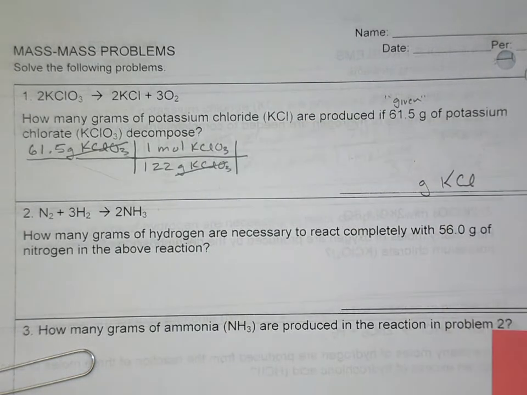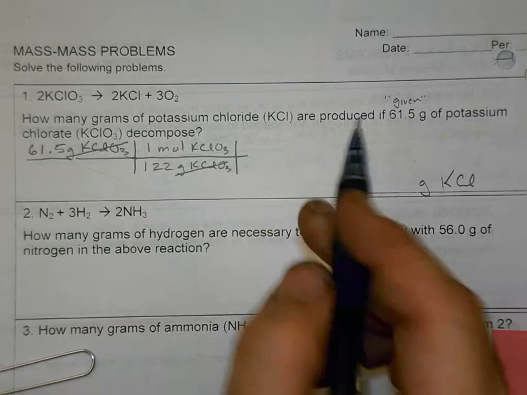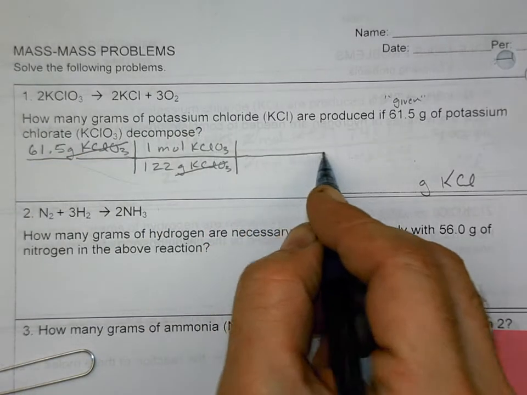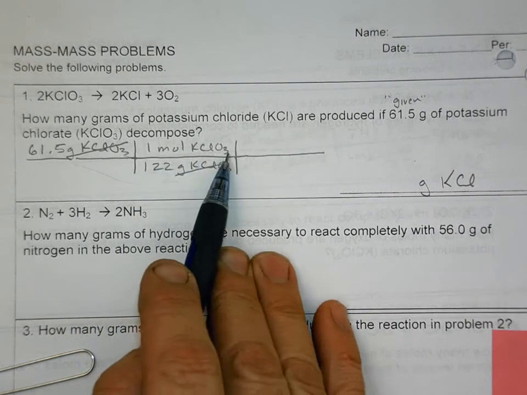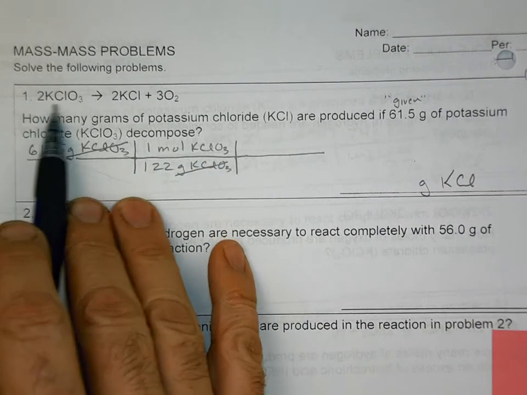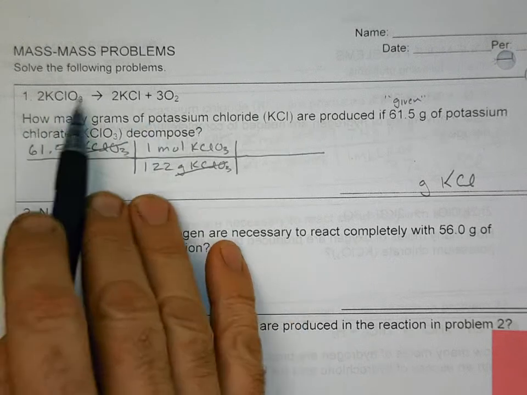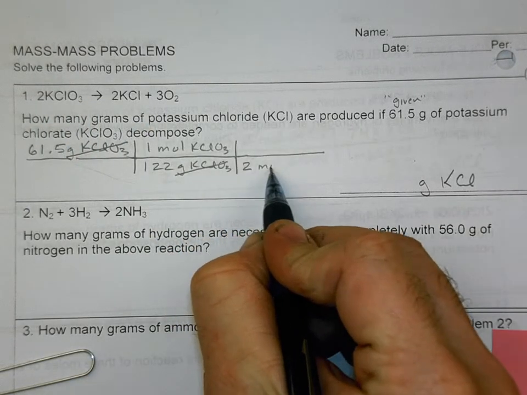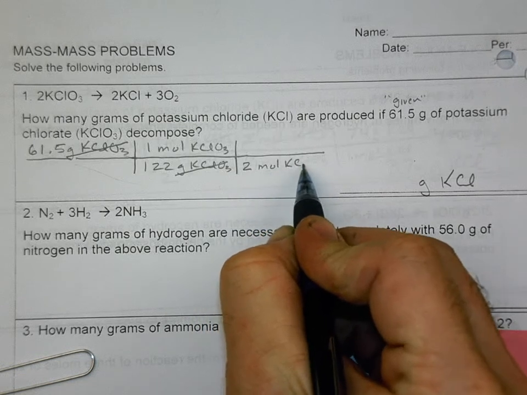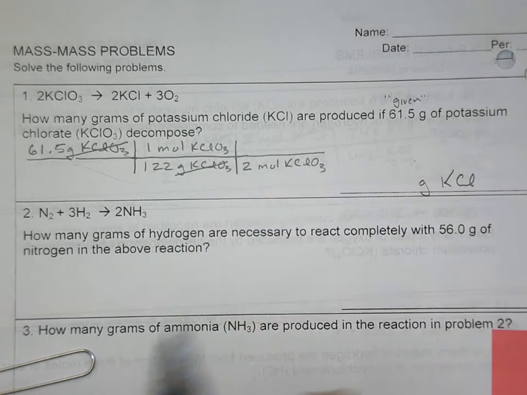So we've converted the grams into moles, but we're not done. Now we have to do the mole ratios like we just practiced before. We look up here at the moles in our balanced equation. Since we want to get rid of moles potassium chlorate, we look up here, and there are 2 moles of potassium chlorate in this balanced reaction. So we put 2 moles KClO3.